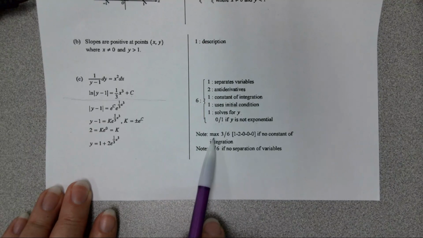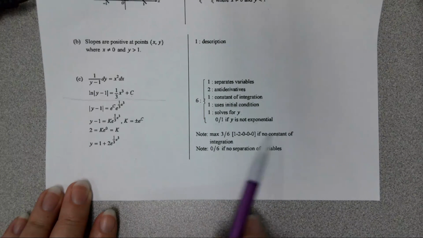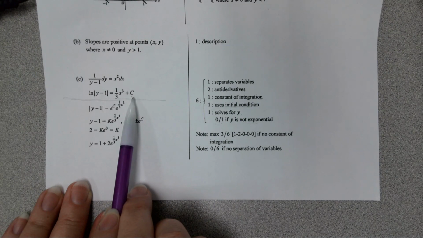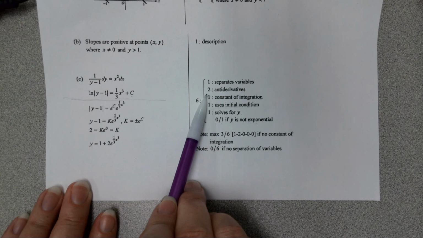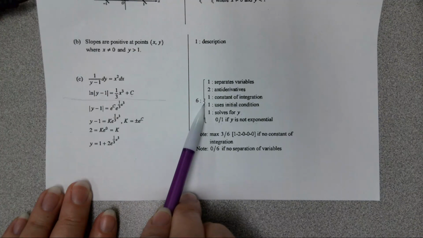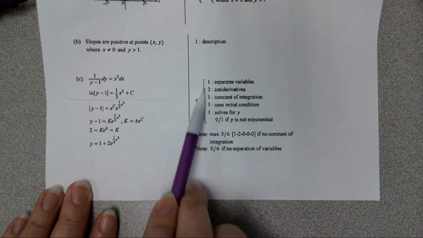Also note down here, you can only get a max of 3 out of 6 if you didn't put the plus c in. So you would only get these first 3 points. But we will remember the plus c, right? Because that's like a free gimme point. So that's where your 6 points come in.